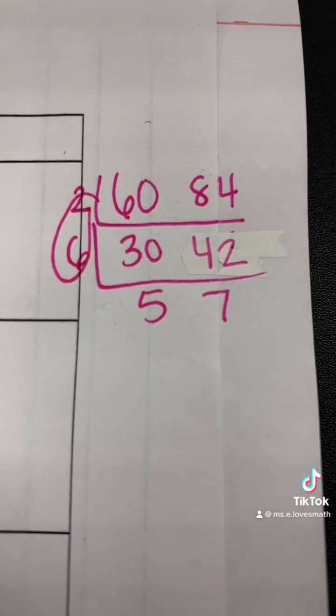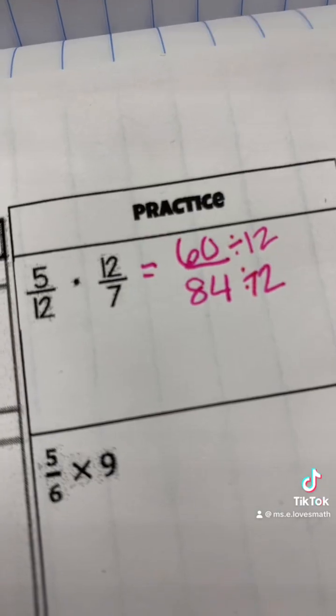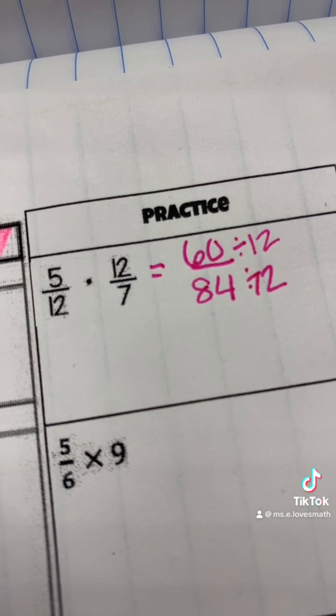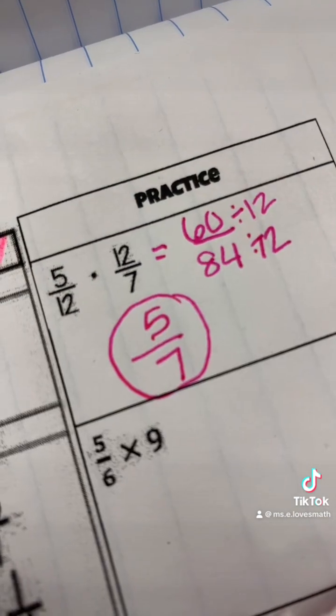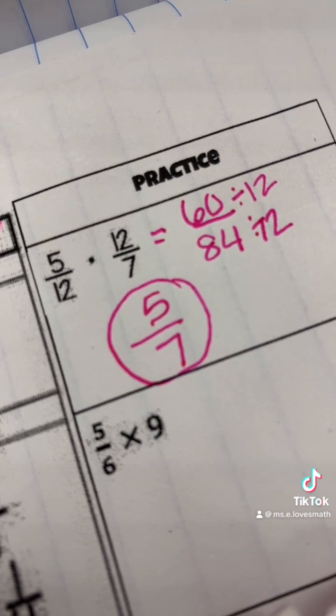Using our little GCF trick for simplifying fractions, we notice that our GCF is going to be 12, which means I can divide both 60 and 84 by 12. 60 divided by 12 is 5, 84 divided by 12 is 7.